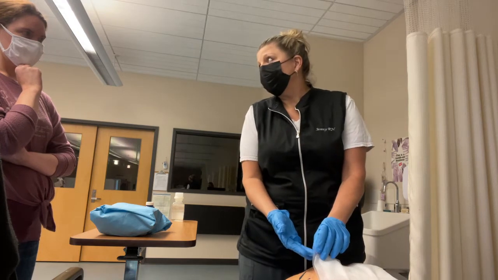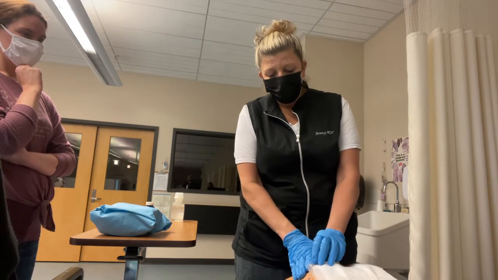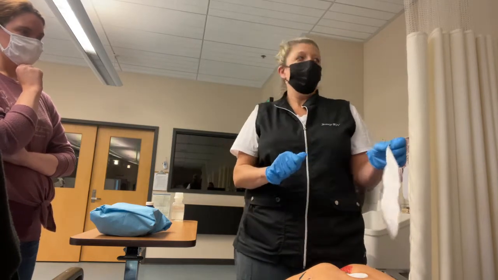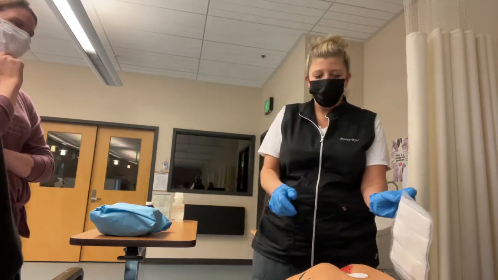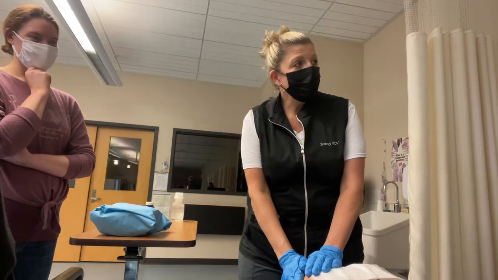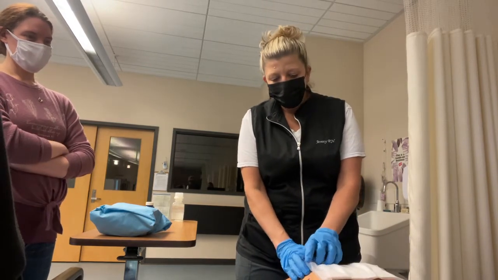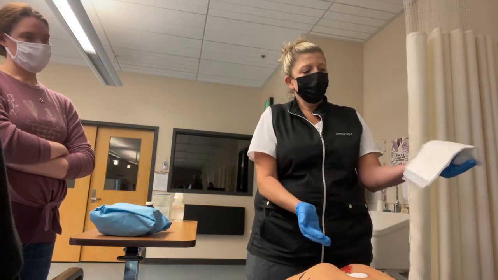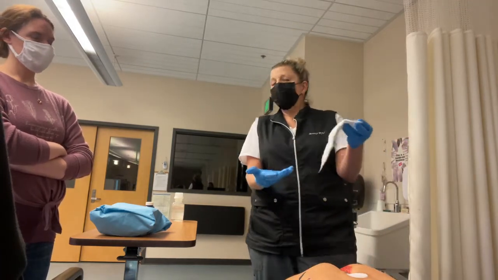Just know that the tape doesn't stick really well to these mannequins either. But this is not one of those rip the Band-Aid off like we'll do to ourselves sometimes. The skin is very frail. We want to just ease this off, pull it off. We're going to look at our dressing, see what kind of draining is on here.